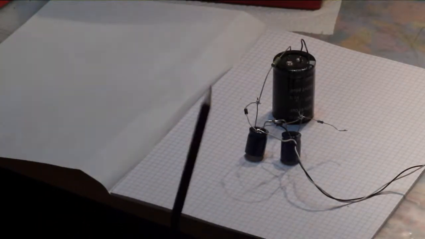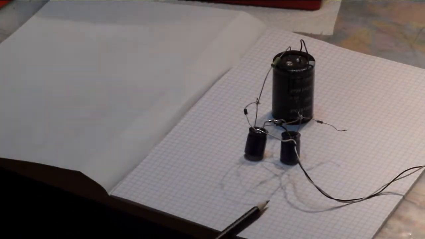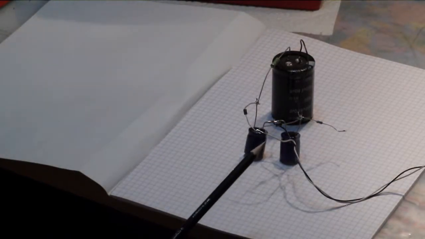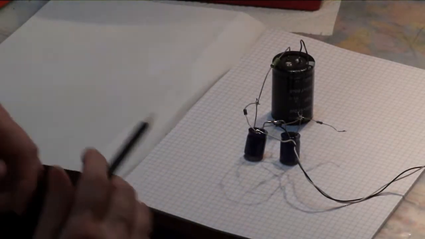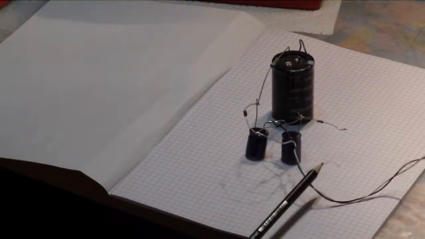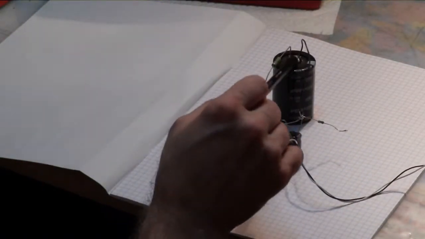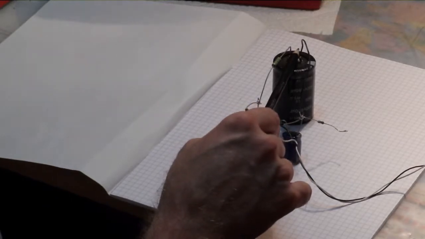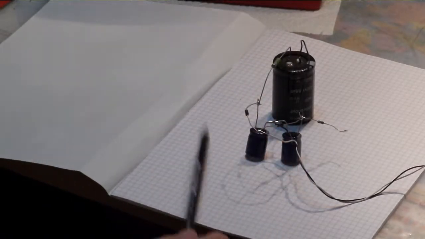I will do my very best to explain it. Okay, let's see. This was the input of the whole thing, and this is the output. And I will do a little drawing of this one.